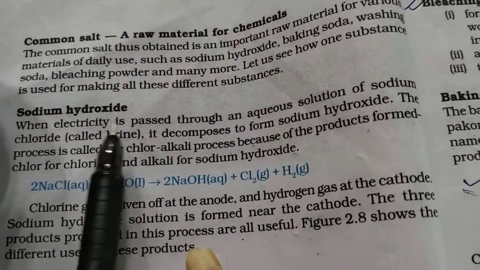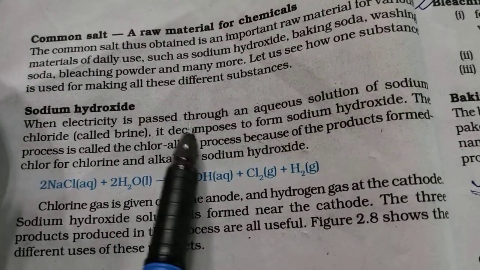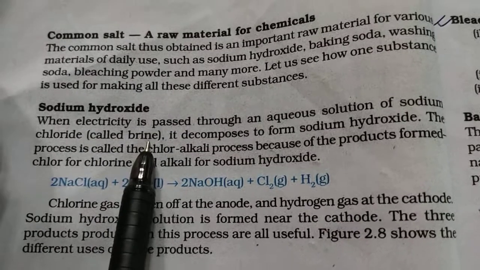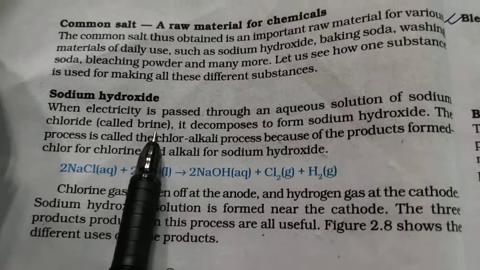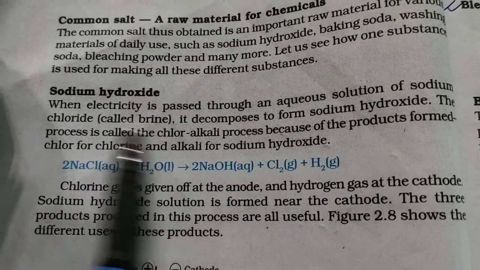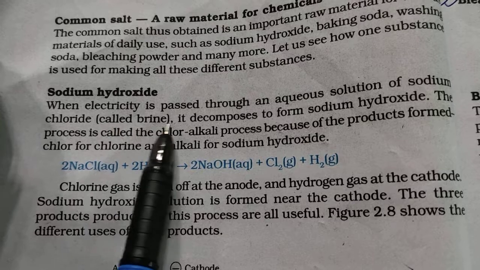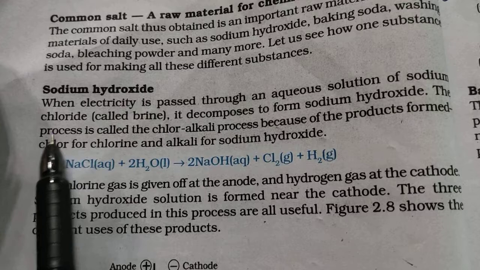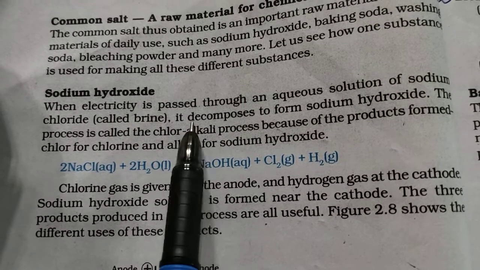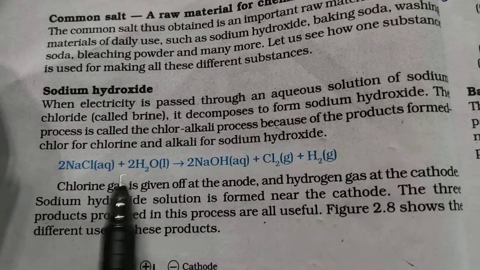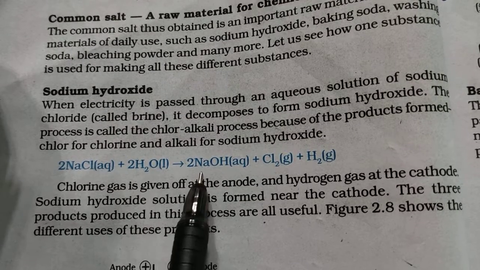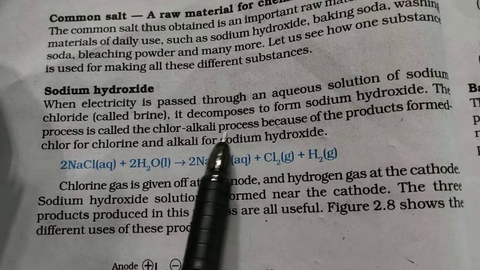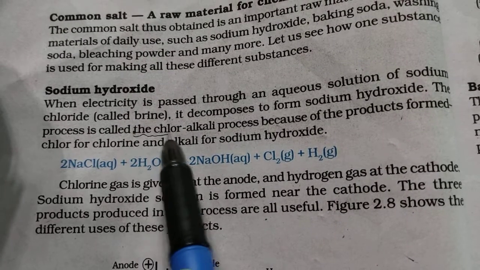sodium hydroxide. When electricity is passed through an aqueous solution of sodium chloride, which is called brine, it decomposes to form sodium hydroxide. So if the question asks what is brine, you should write: the aqueous solution of sodium chloride is called brine. Here you see sodium chloride and water decompose to form sodium hydroxide. The process is called the chlor-alkali process. So what is the chlor-alkali process? This is the question.